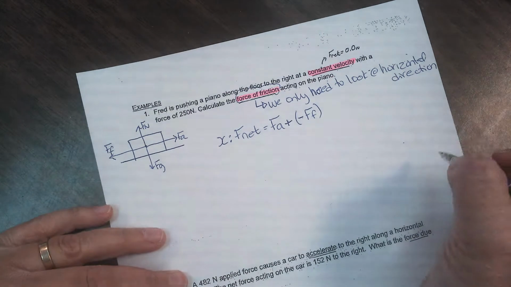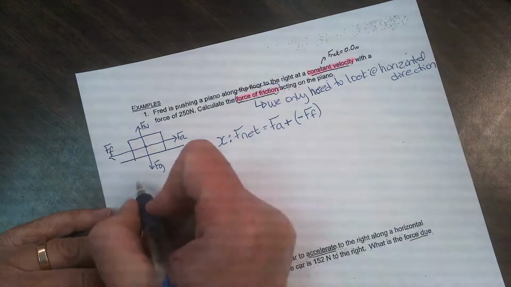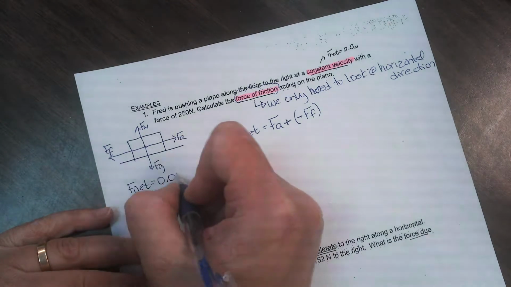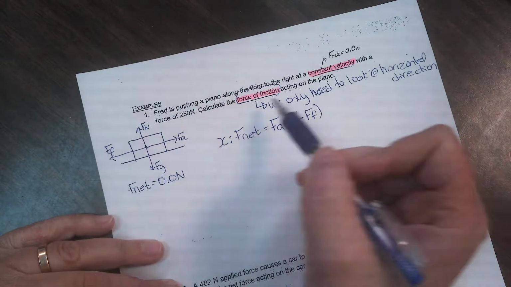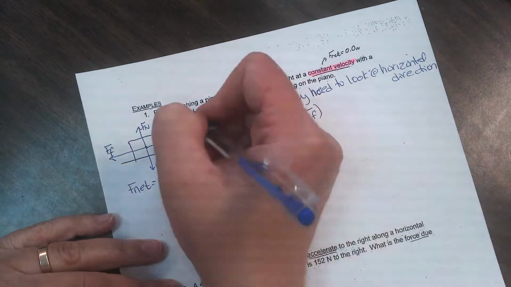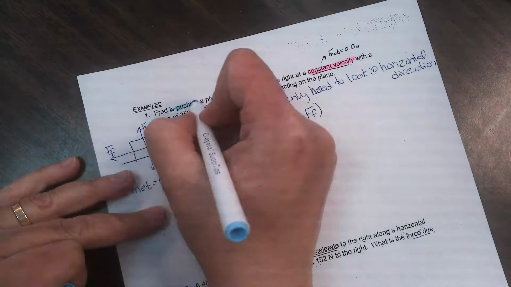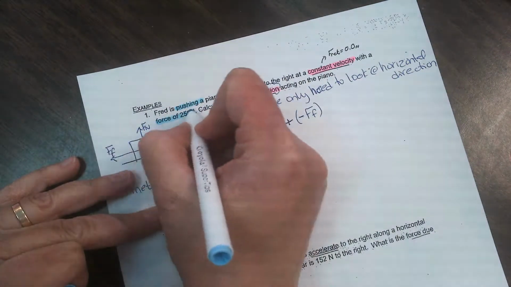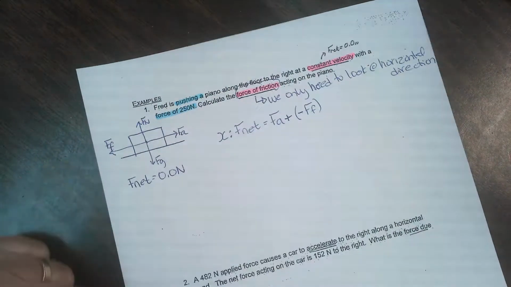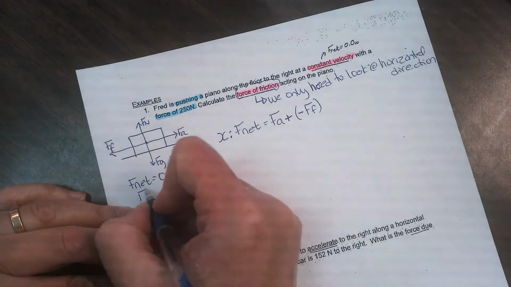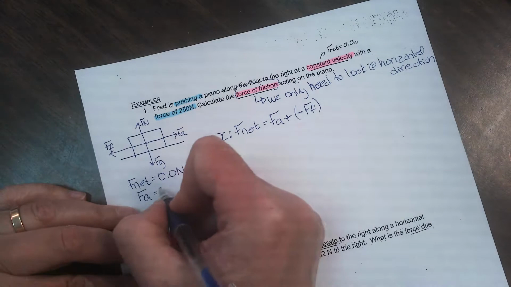When we insert our information, over here we have force net is equal to 0.0 newtons, and it says Fred is pushing a piano with a force of 250 newtons. So it's important that you understand what force that 250 newtons goes to, which is force applied.